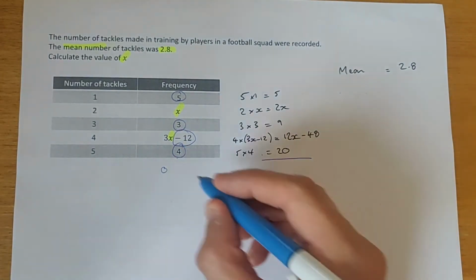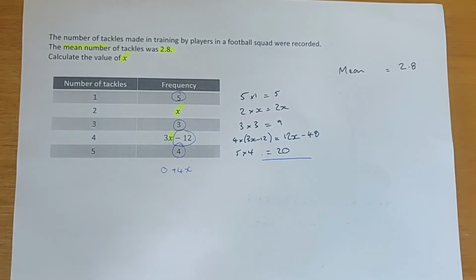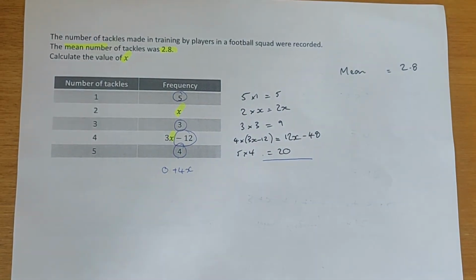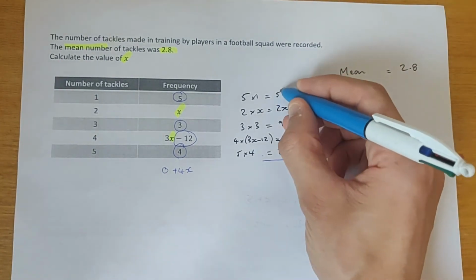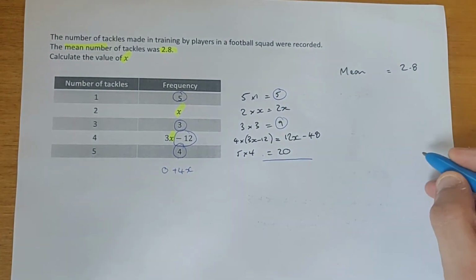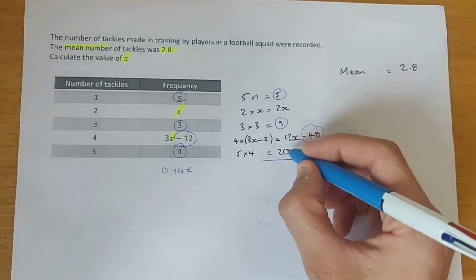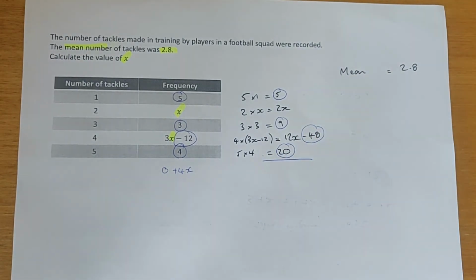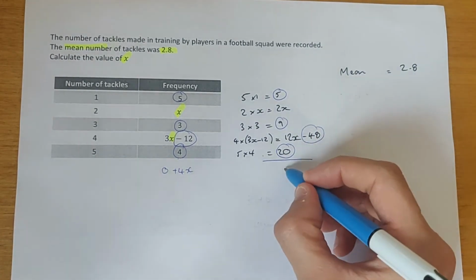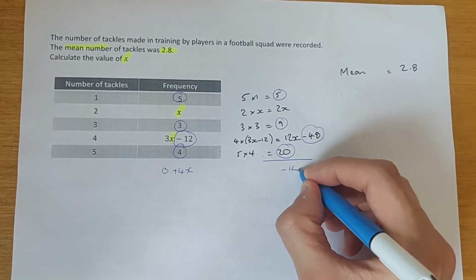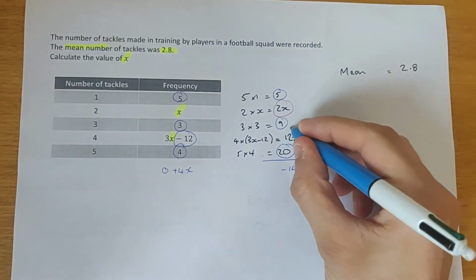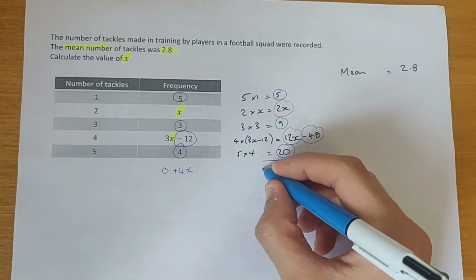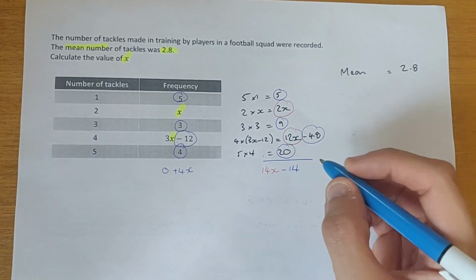x plus 3x gives me 4x. Now, the sum of this side, I'm going to have 5 plus 9 minus 48 plus 20. That gives me minus 14. I also have 2x plus 12x, which gives me 14x.